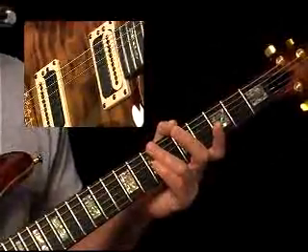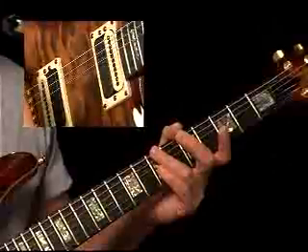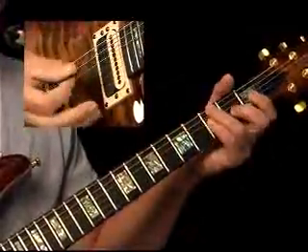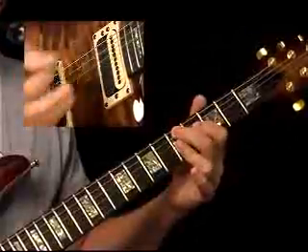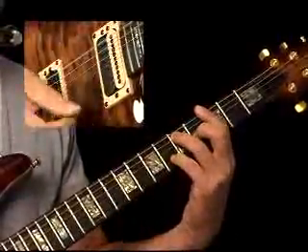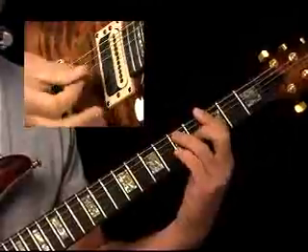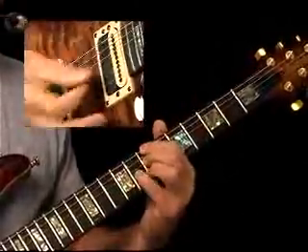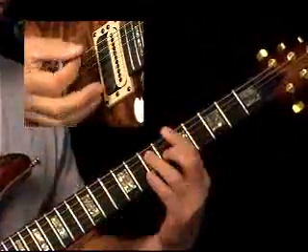Let me go through and play these. Measure, or example 8 right here. Here comes my 6th dominant. Either a 2 dominant or it could have been a minor.